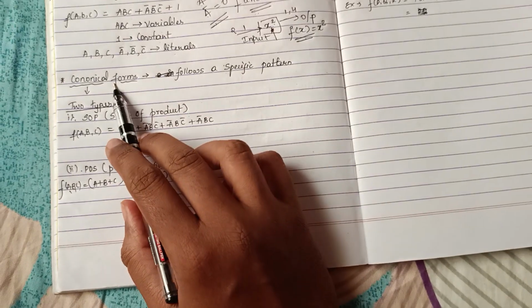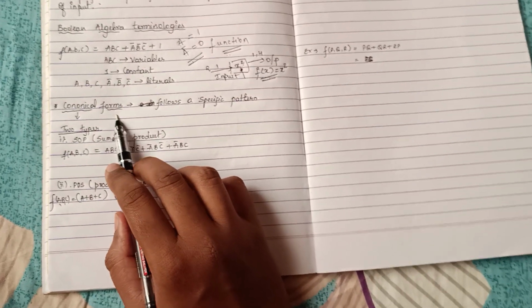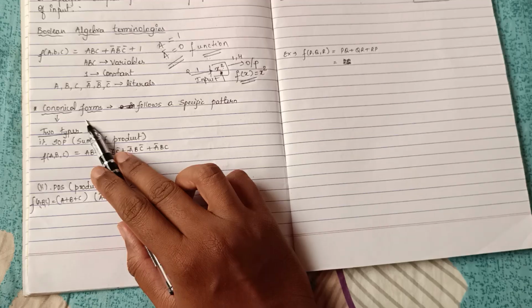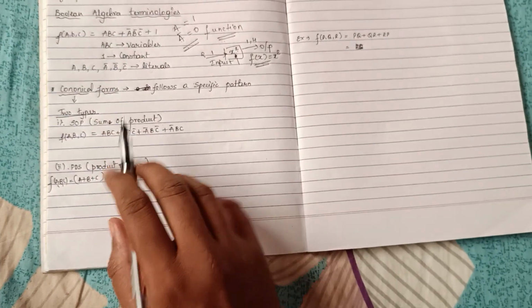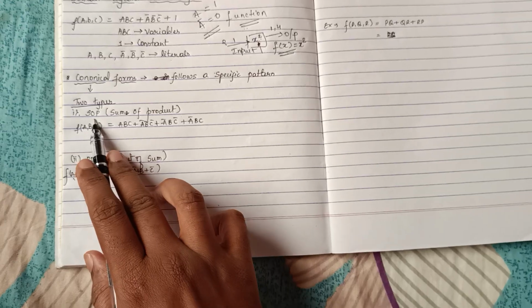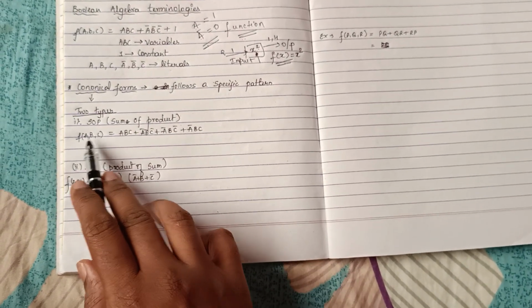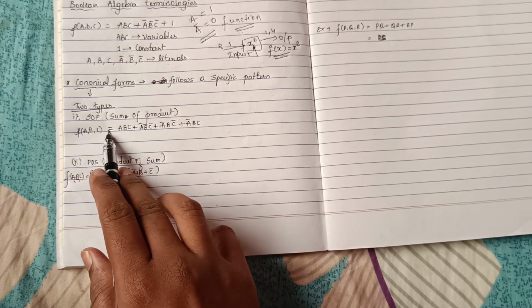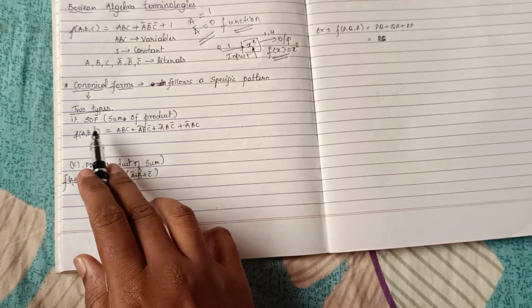Now let us go for canonical forms. What does a canonical form mean in a digital circuit? It follows a specific pattern. There are two types of patterns. One is SOP, sum of products. Let us see an example. f of ABC means a function of ABC, it depends on ABC.